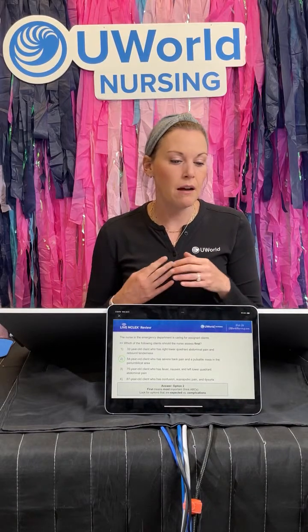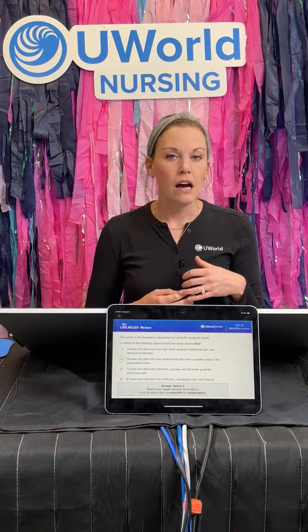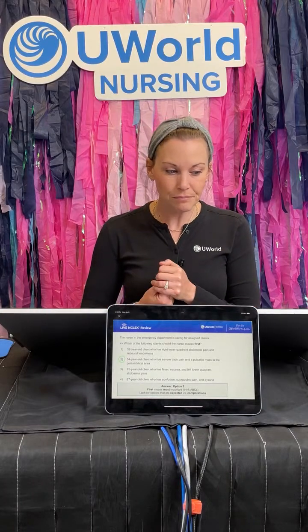We definitely need to assess this person, notify the healthcare provider, and give our attention to them first. The other conditions, in option 1, appendicitis, and option 3, diverticulitis, are both very important, but we're not thinking rupture, major circulation, or hemorrhagic shock with these at this point from what we're presented.